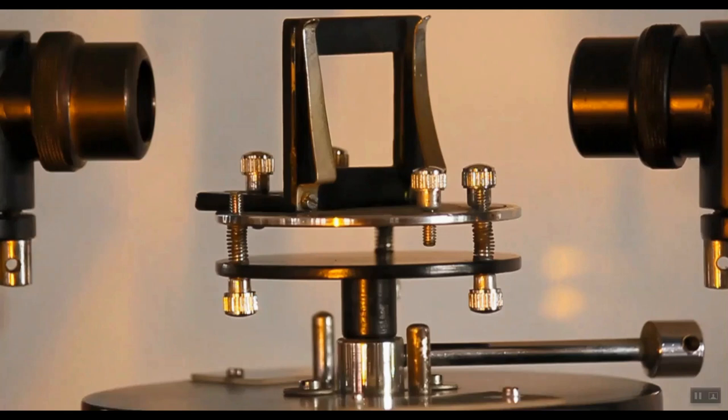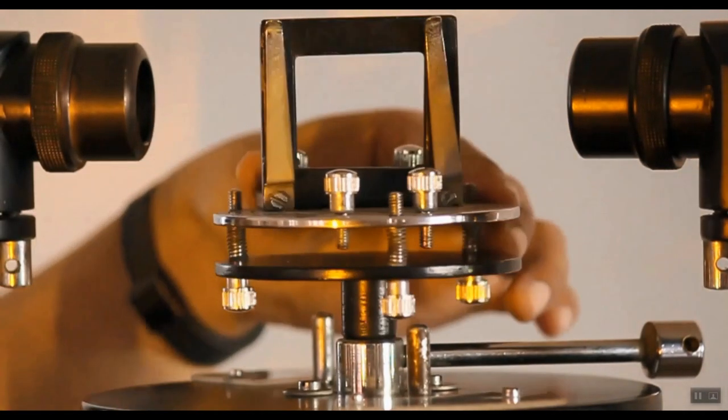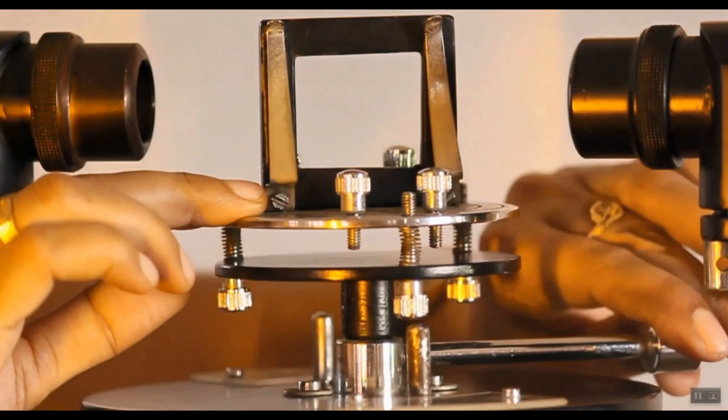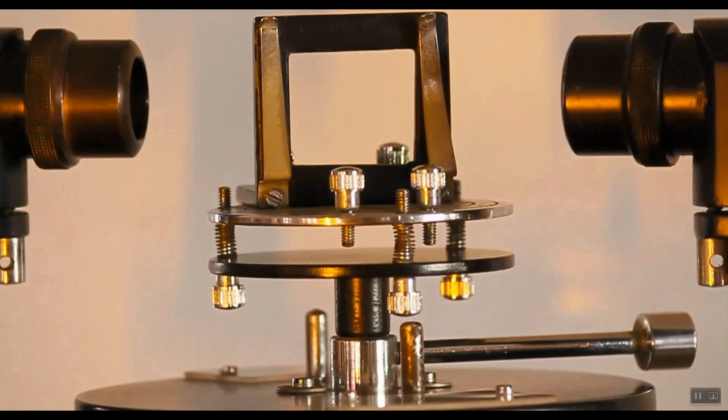The third important part of the spectrometer is the rotating table, and it consists of an upper plate and a lower plate separated by 3 springs. These screws pass through these springs. The rotating table P can be mounted in any position by means of a screw at its bottom. The rotating table can be rotated about the main vertical axis as the telescope.